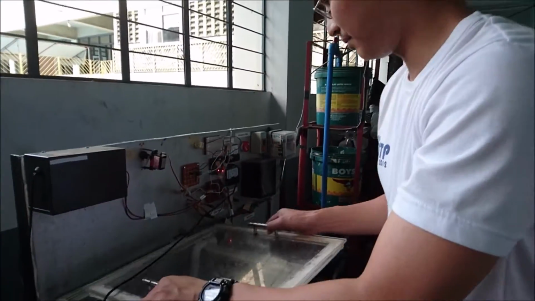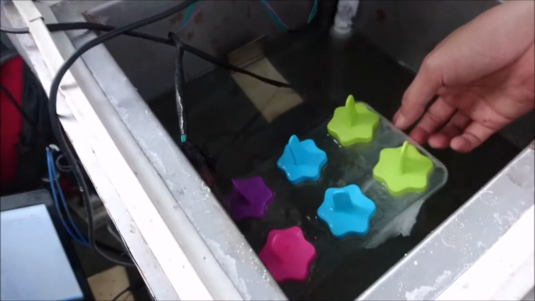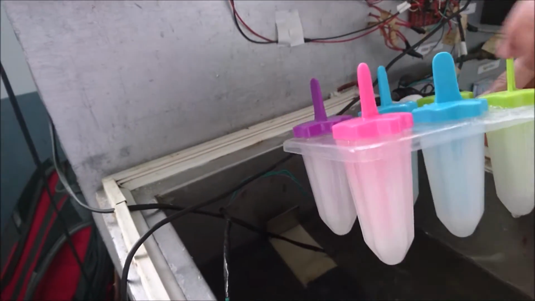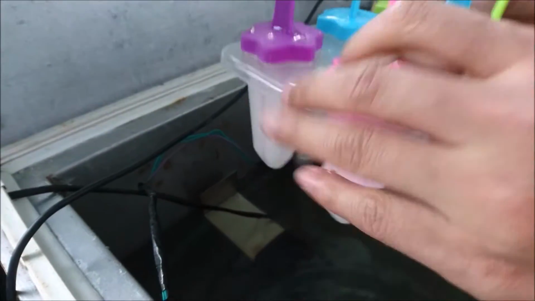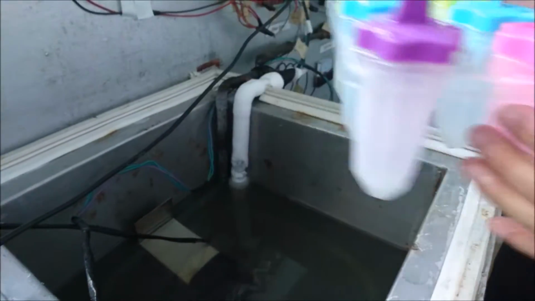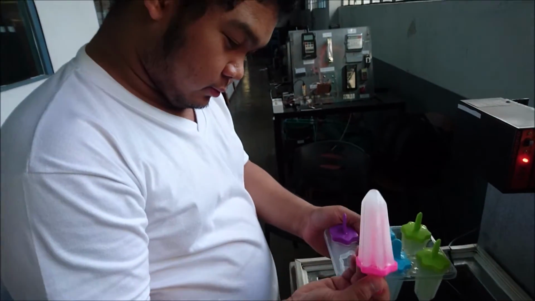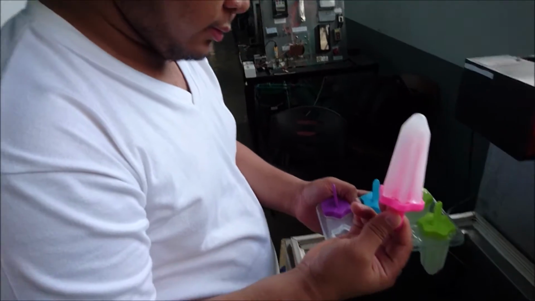So then the ice mold inside is already ice. Then we open it. It's so hard. Candy. Then we completed our task.